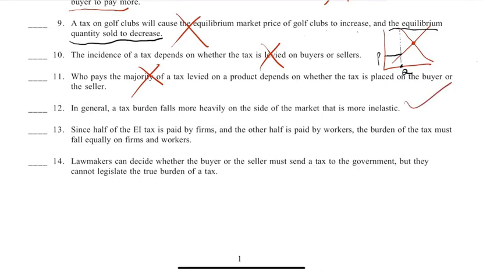Since half of the EI tax, EI here refers to employment insurance, is paid by firms and the other half is paid by workers, the burden of the tax must fall equally on firms and workers. This is incorrect because, again, it does not depend on how the tax is levied. It really only depends on the elasticity of the supply curve and the demand curve.